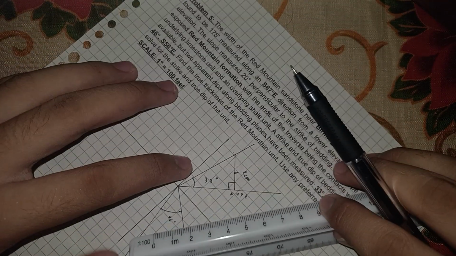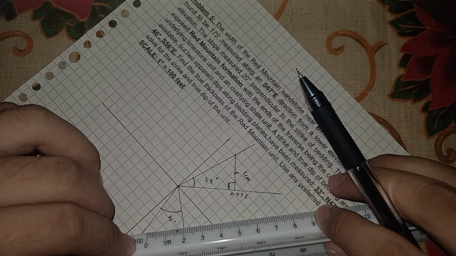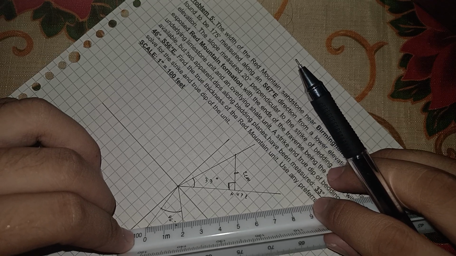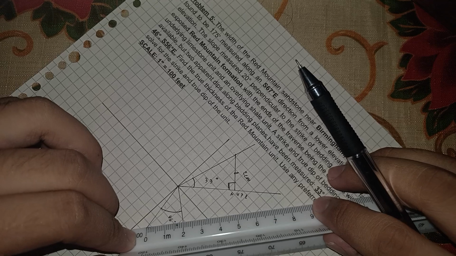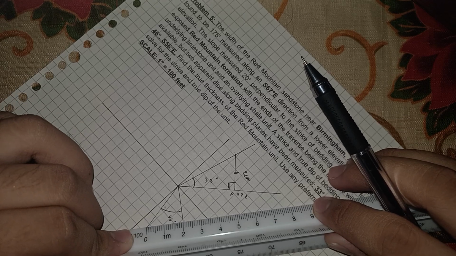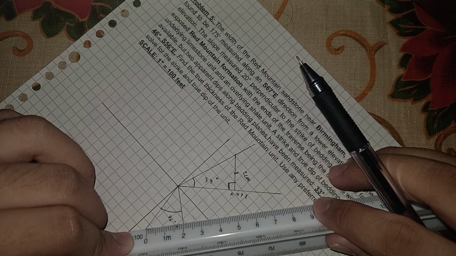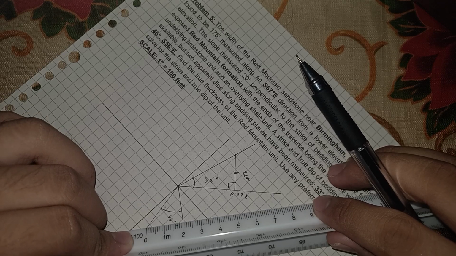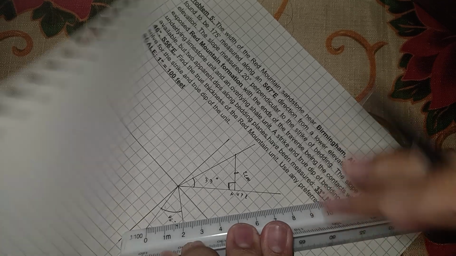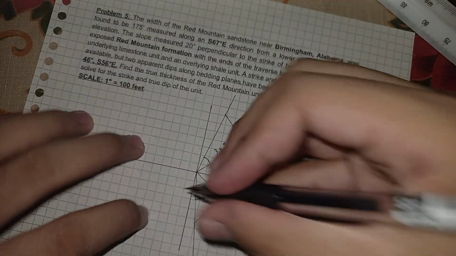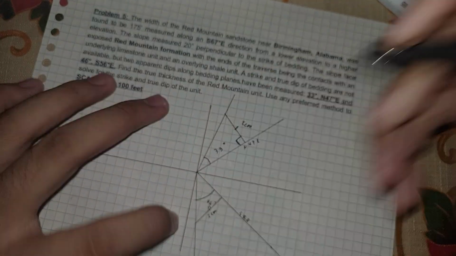So we will plot 2 centimeters over here.